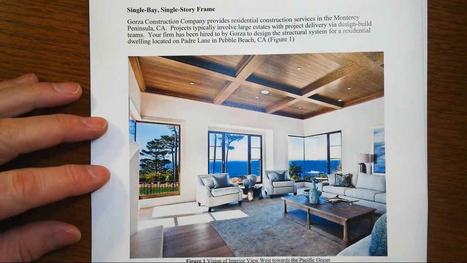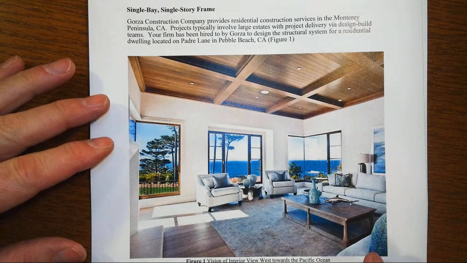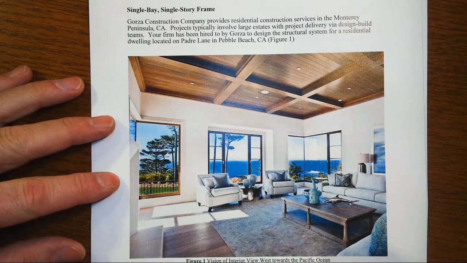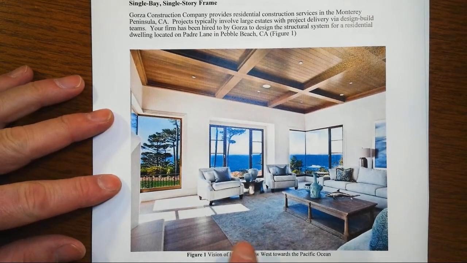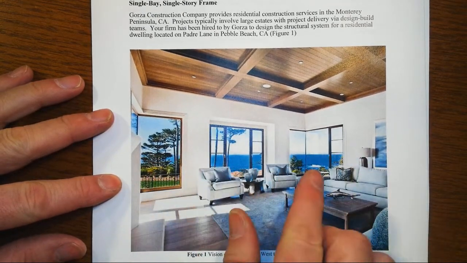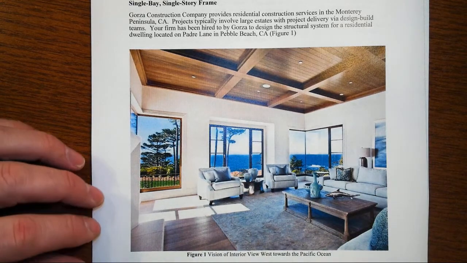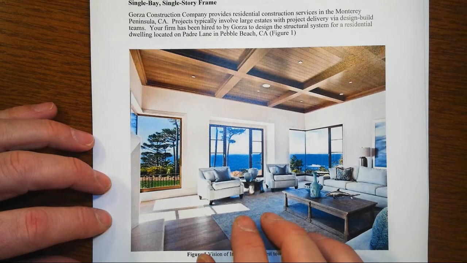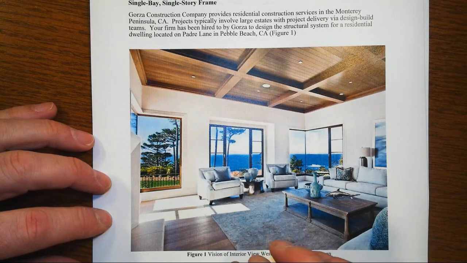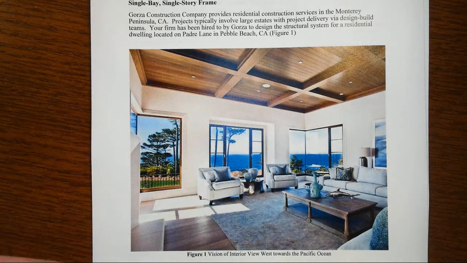Got a vision of a residential dwelling that's in the Pebble Beach area looking out towards the Pacific Ocean. Beautiful views that we've got through these windows, and yet we need to have a structural system that will be able to resist the potential code level seismic forces in this particular region.